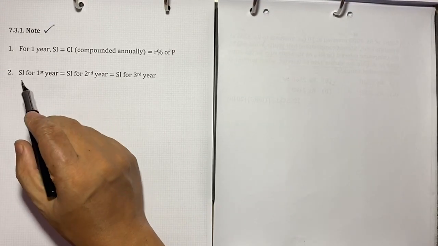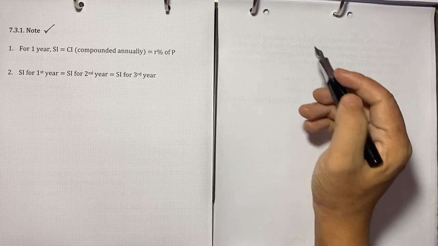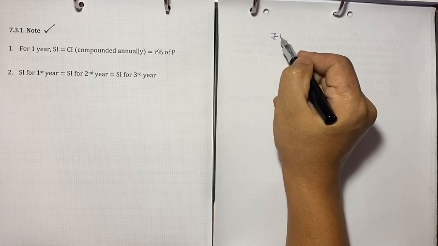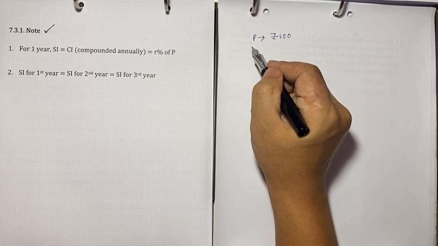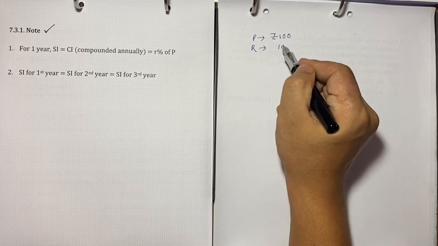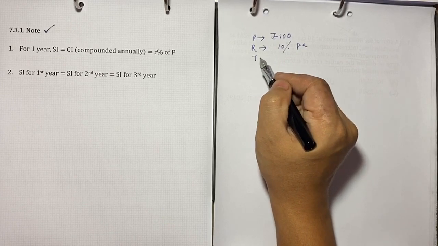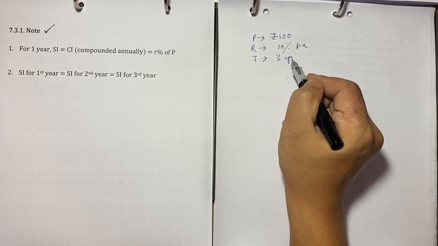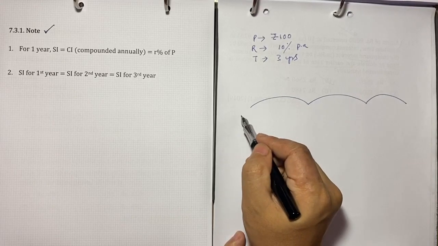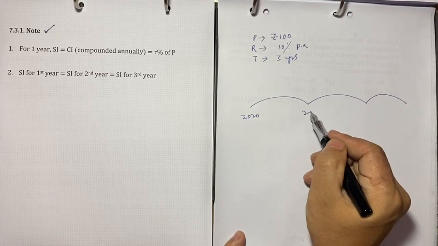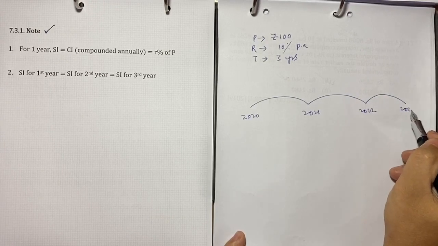Point number 2: simple interest for the first year, second year and third year is the same. For example, rupees 100 invested in simple interest at a rate of 10% per annum for 3 years, say 2020, 2021, 2022, 2023.